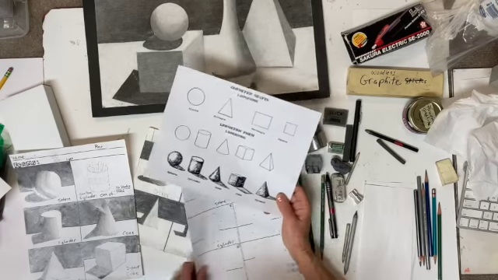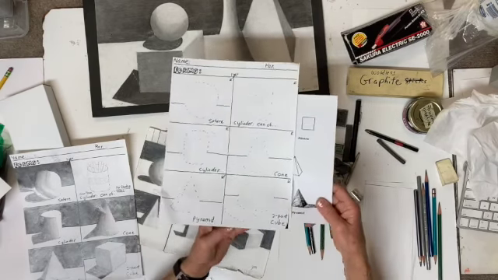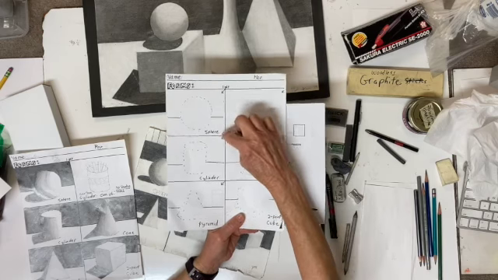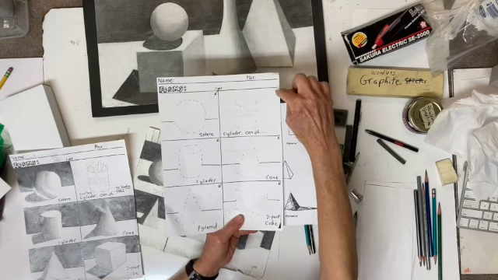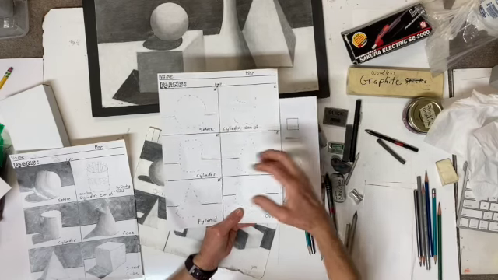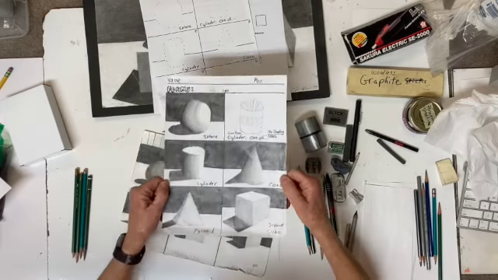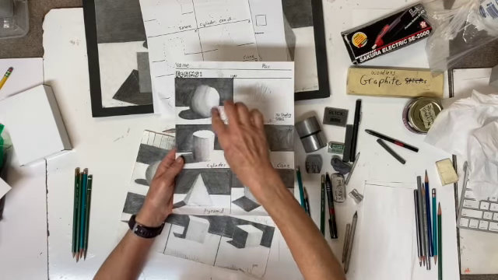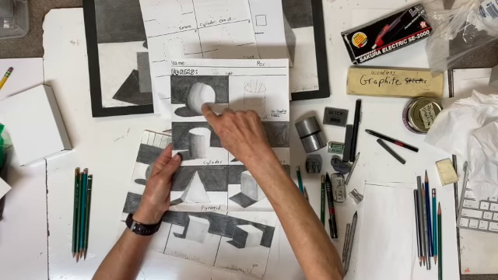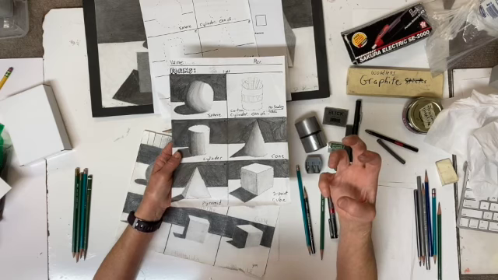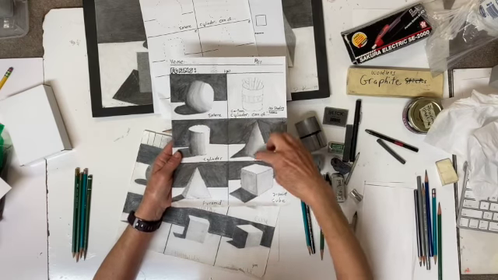This could be a little practice, and on this one I made dotted lines for you to practice. These little lines or arrows indicate where the light source would be. Here's an example of what one of the students did. You want to go gradually from dark to light on a rounded form, such as a sphere, a cylinder, or a cone.